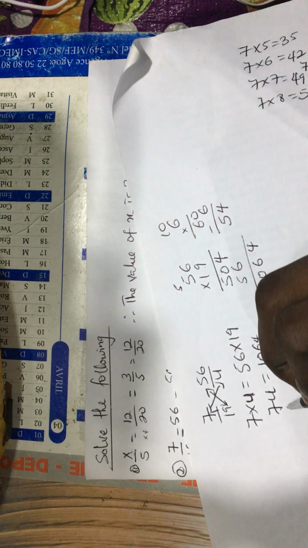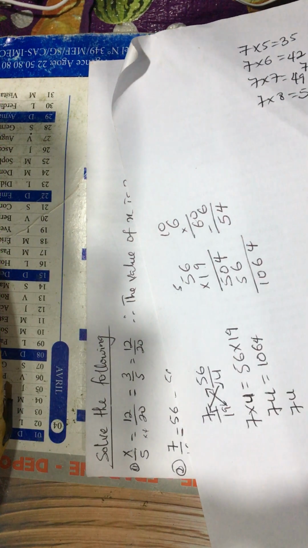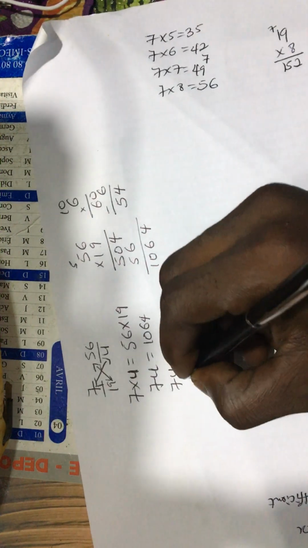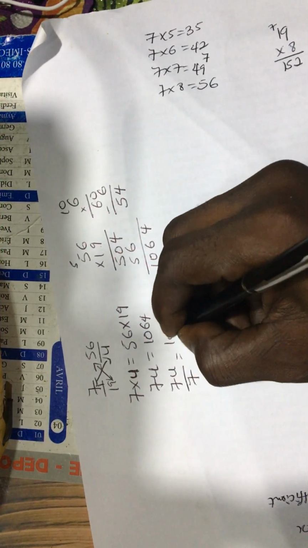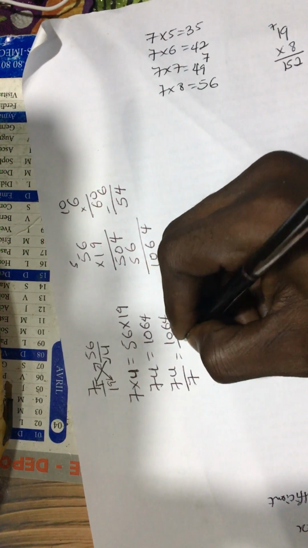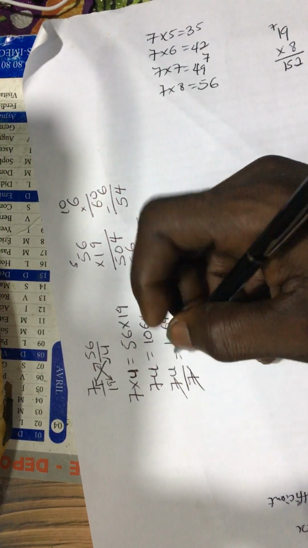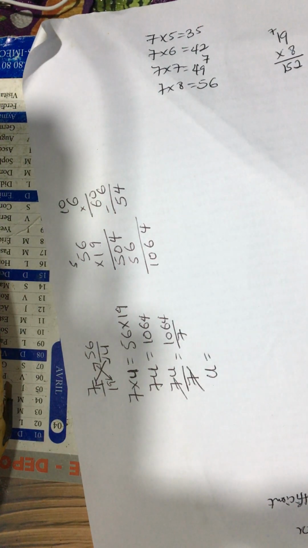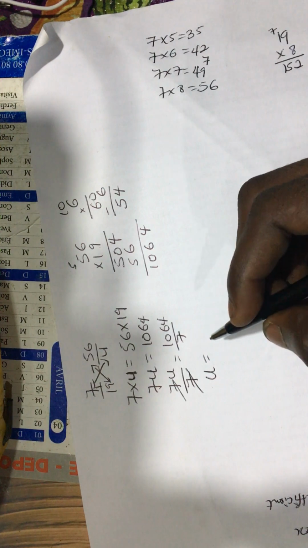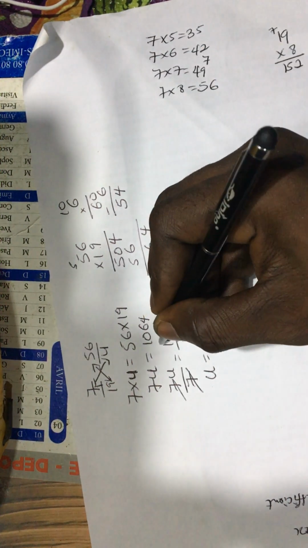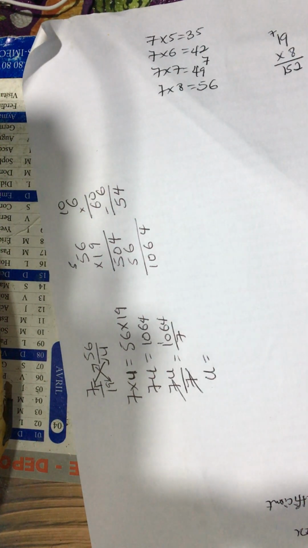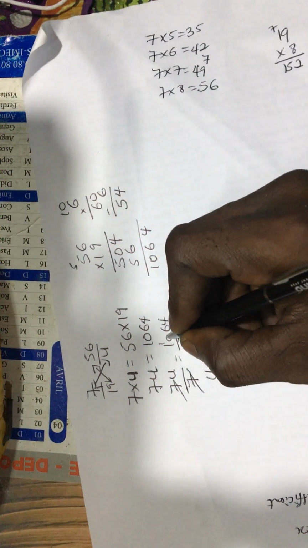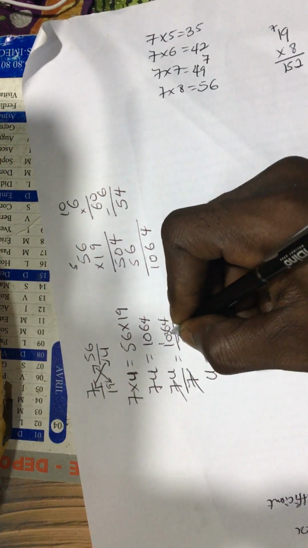Now we divide both sides by the coefficient of u, which is 7. So 7 will cancel 7, remainder u. Okay, so now how many times will 7 go into 10? It should go there 1 time. Remainder 3. So we add the 3 to here, that's 364.